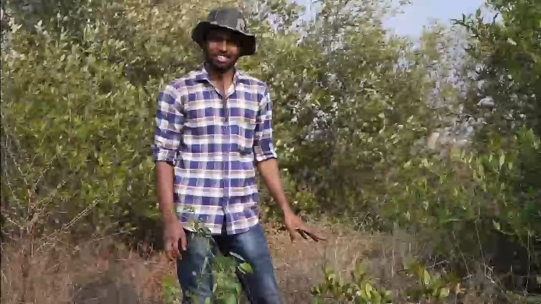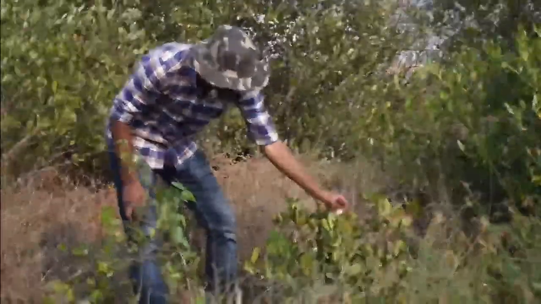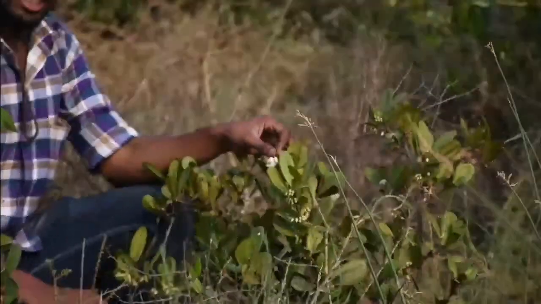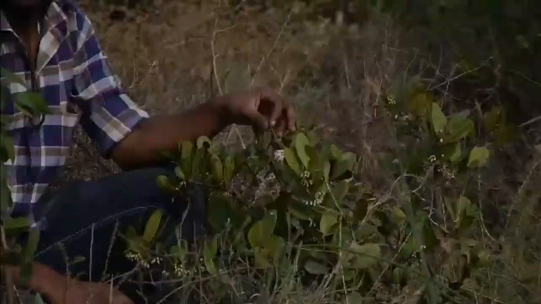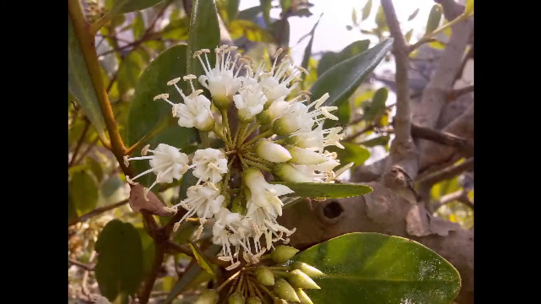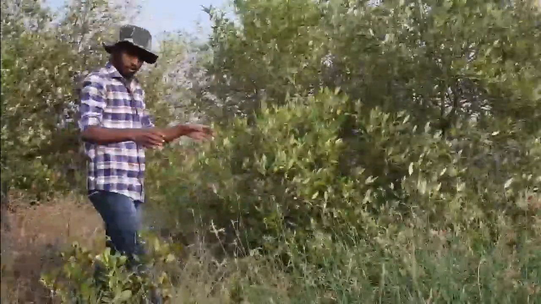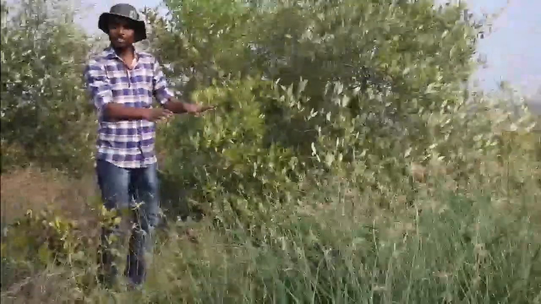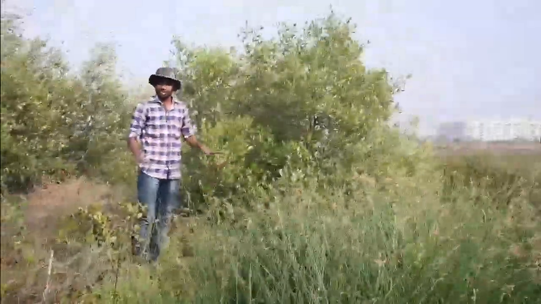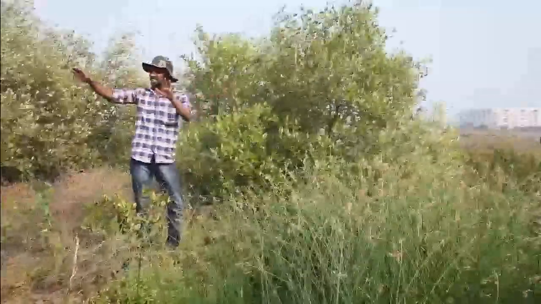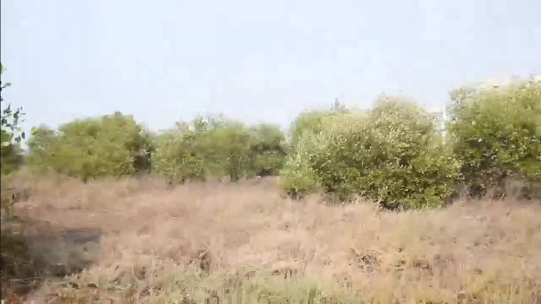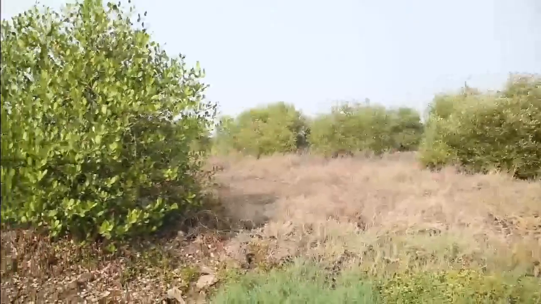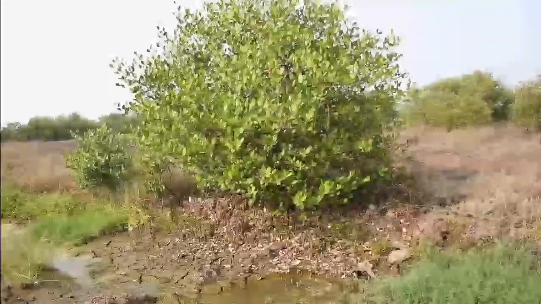If you come to the field, then you can easily identify these flowers with the help of this white color flower. Here you can see there are sedges, which are commonly found in the wetlands. So if you see this entire vegetation, you will understand that this is the transition point between the freshwater habitat and this saline water habitat.